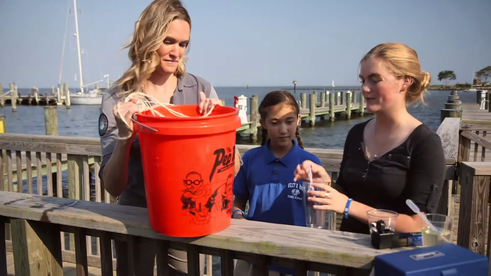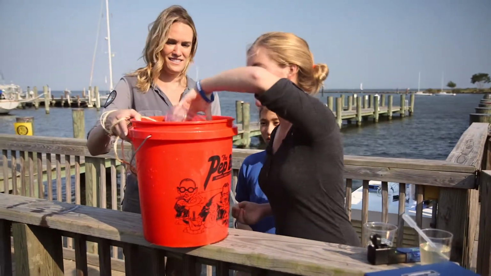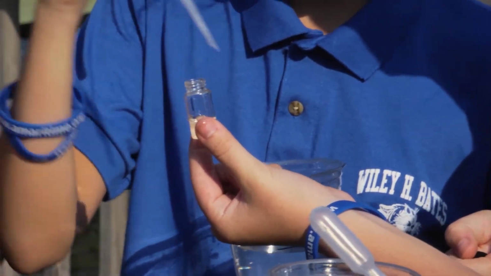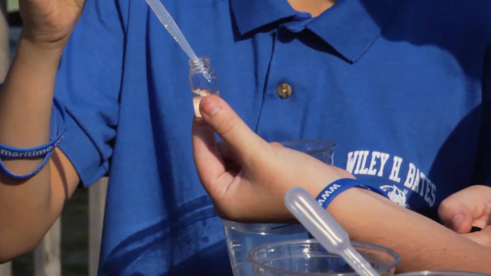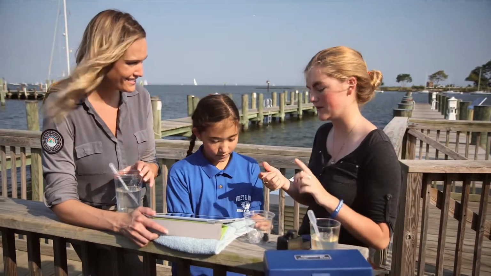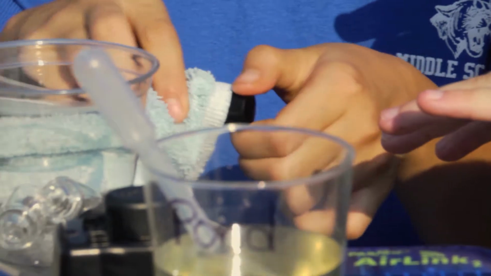Okay, so first we have our sample from the water, so we gotta take some of the bay water. And so we're gonna fill up one of these little cylinders with water from the bay. Now we gotta wipe off all the fingerprints, so we get a better reading, right? Yeah, because if you have fingerprints, then that's gonna have smudges on it, which will bump up the turbidity.